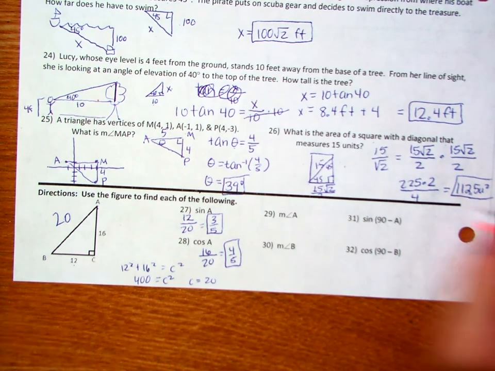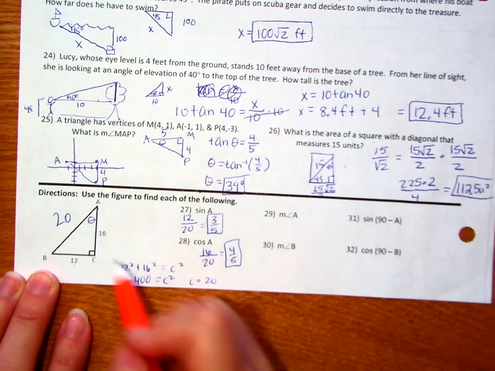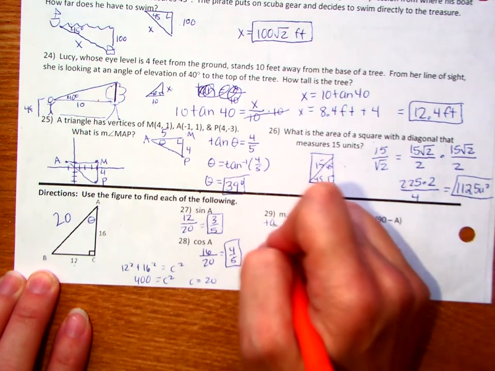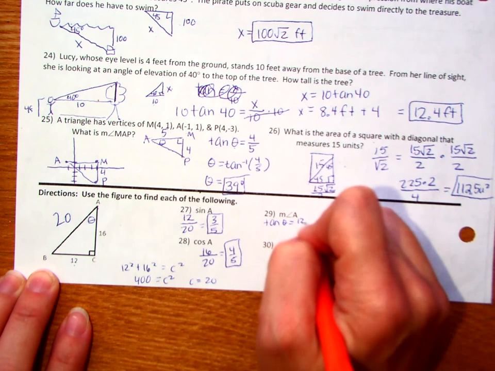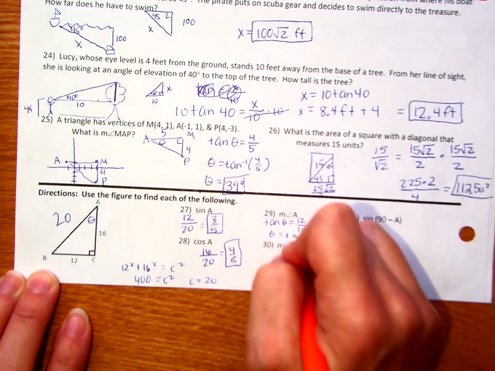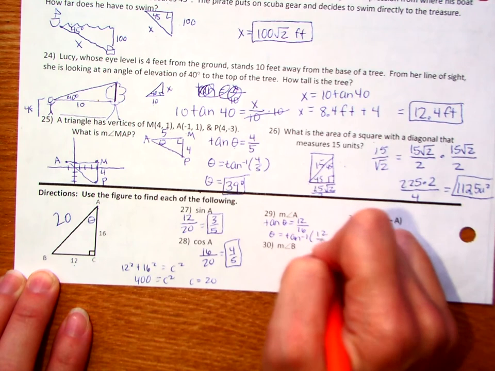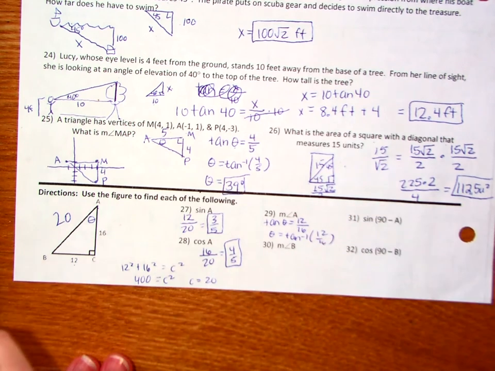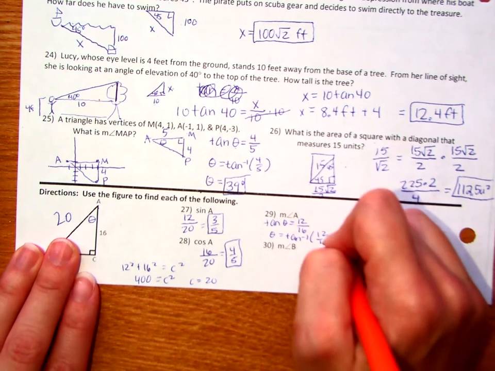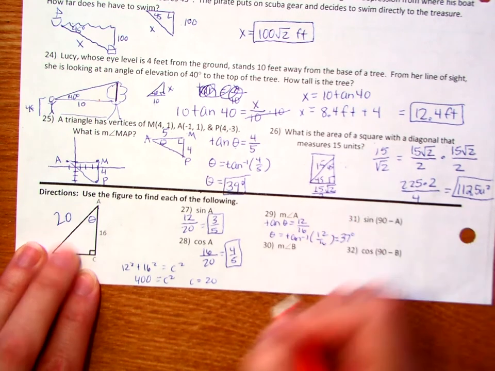It says find the measure of angle A. So if we make that theta, let's do tangent. Tangent of theta is equal to the opposite over the adjacent. So to get theta by itself, we do the inverse tangent of 12/16. So let's see what that is. Inverse tangent of 12/16 is equal to, let's go to the nearest degree, 37 degrees.